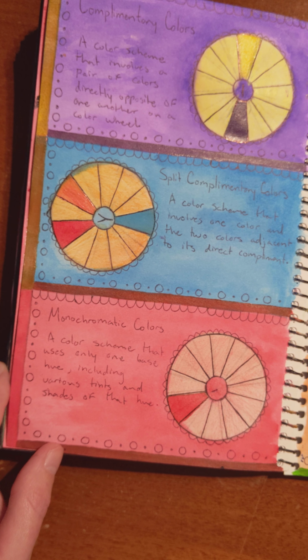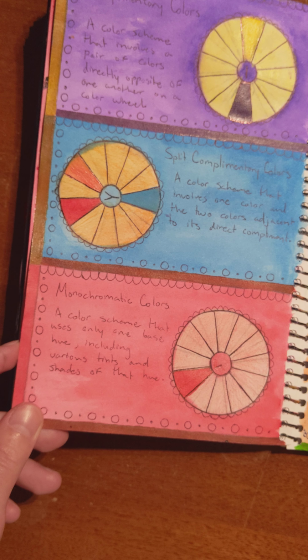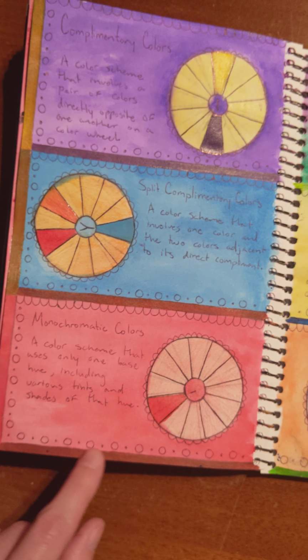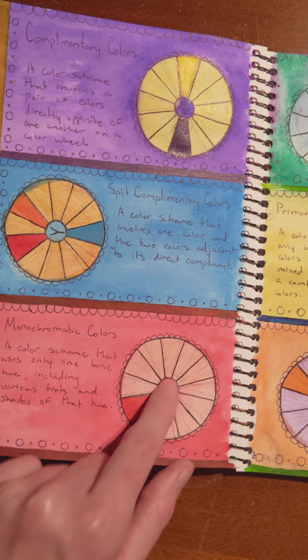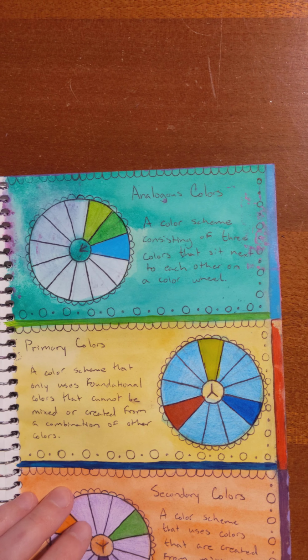Next one is monochromatic colors. It is a color scheme that uses only one base color or hue, including tints and shades of that hue. So I got a tint of red here and a shade of red here, and then there's red on the color wheel.